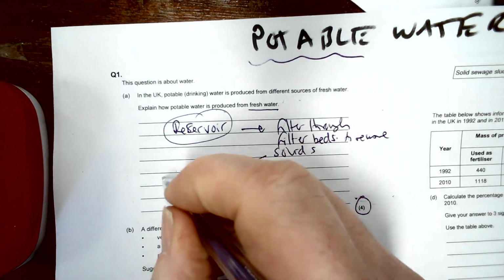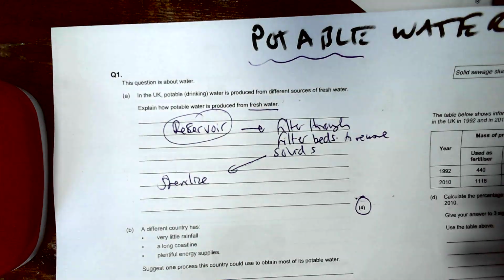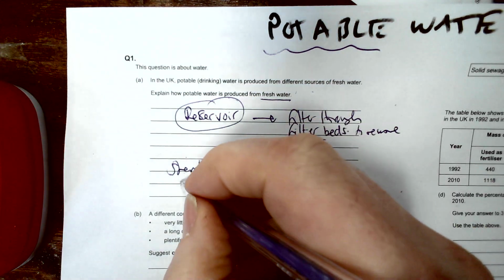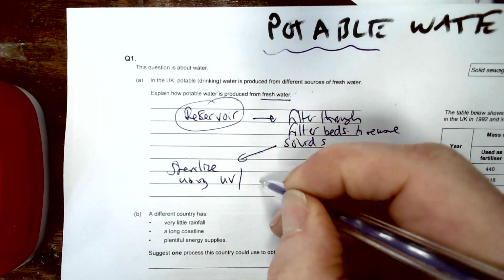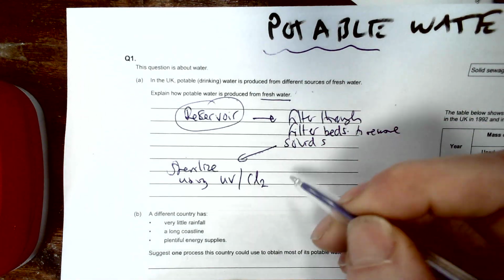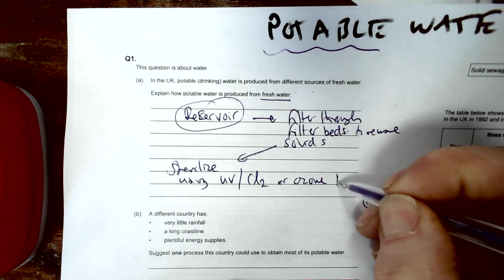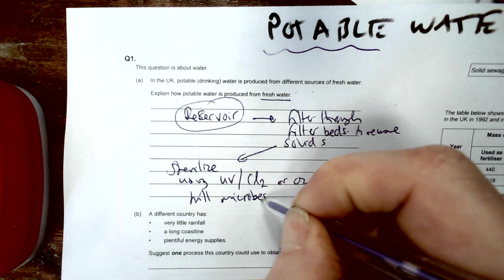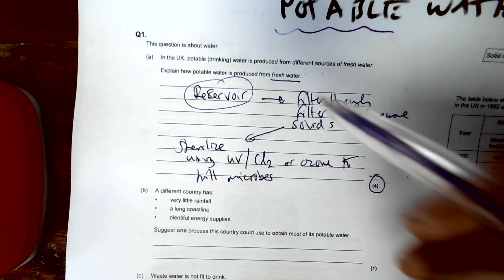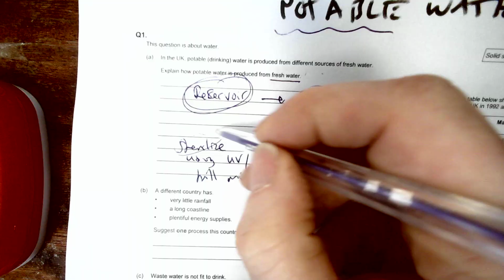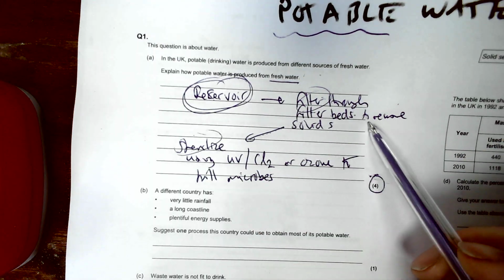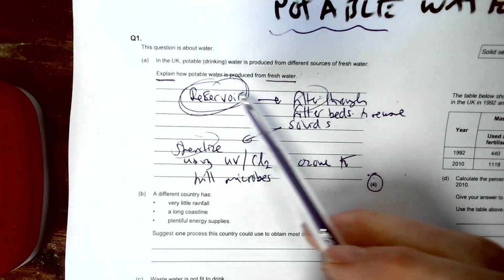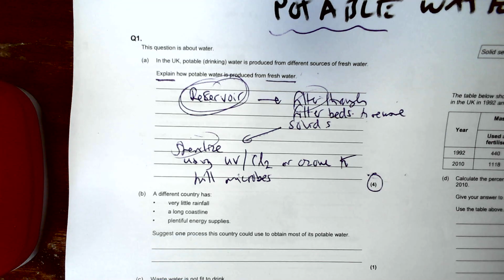Then sterilise. And I'm not writing it as a sentence here, so sterilise. There are 3 ways to sterilise. So I'm going to go using UV, chlorine, Cl2, or I could write chlorine, or ozone to kill microbes, maybe microbes or bacteria and viruses, something like that. But notice, I'm not just saying filter it, then sterilise it. I'm saying how we filter it, why we filter it, because they wanted me to explain, and you're really, really clever as a class. So you're going to go in and you're going to say why we're doing all of these things.